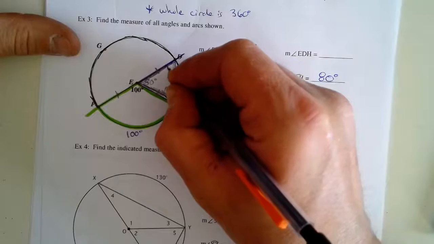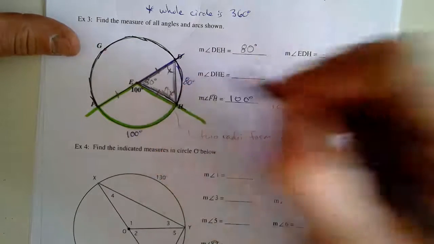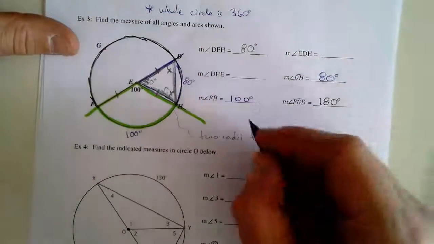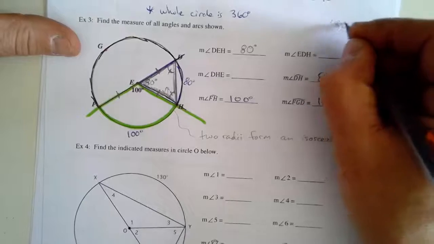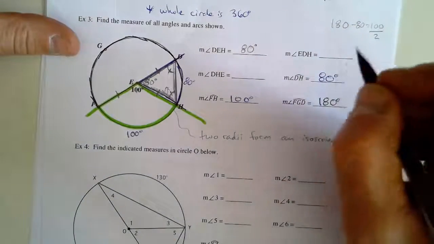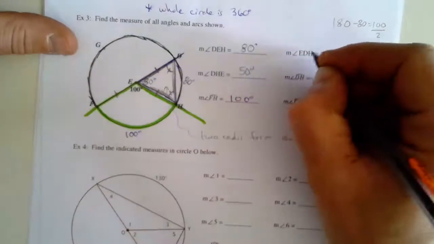I can find those two then, because 180 minus 80 is 100, and then they're congruent, so I'll cut it in half. So each of these two is going to be 50 degrees. So they're each 50 degrees, so we got that one done.